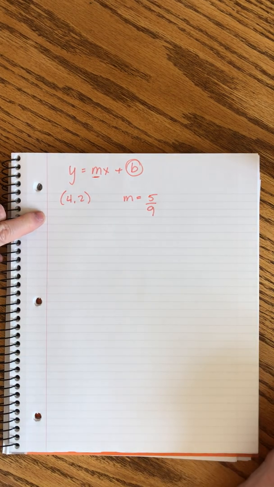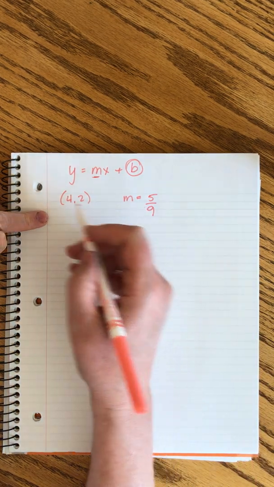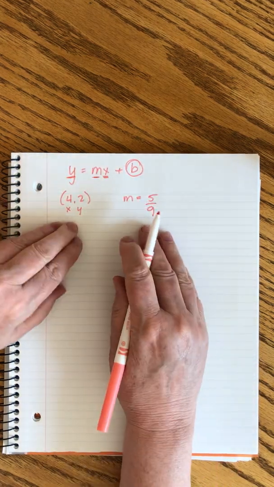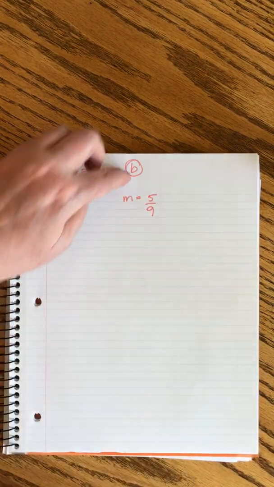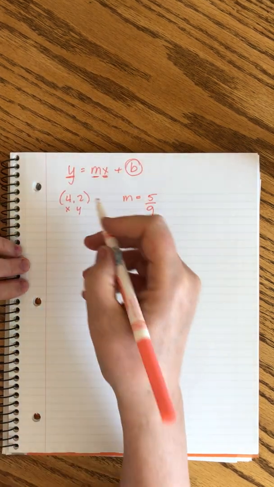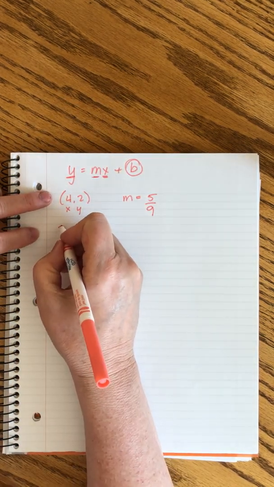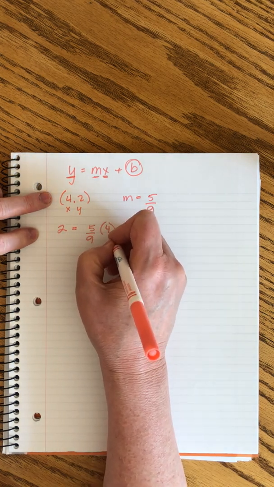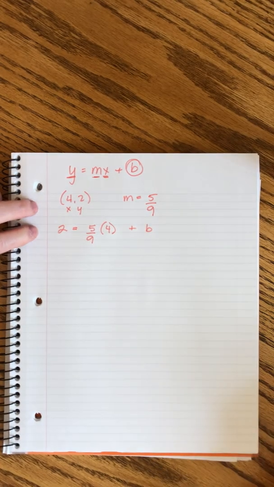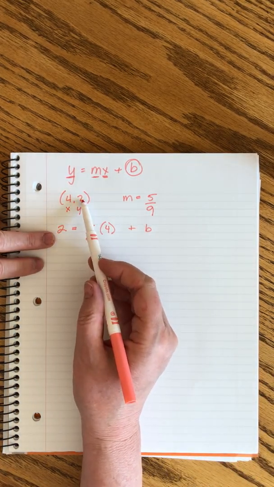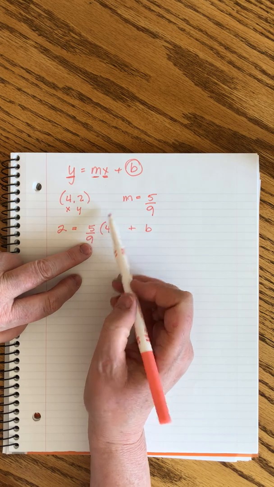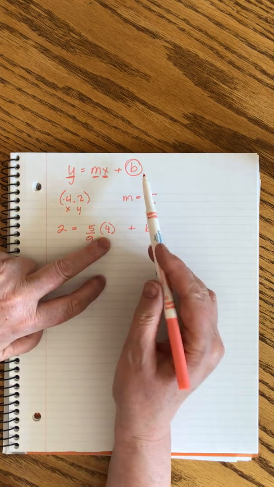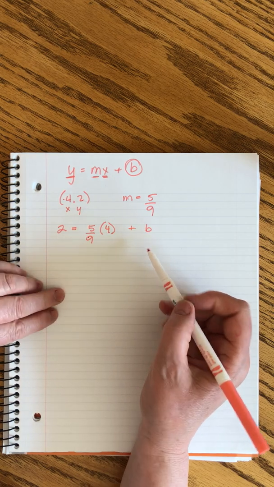We need our y-intercept. We've got the slope, and look, we have a pair of points that we can plug in for x and y. So we're going to take this information and we're going to dump it into this format, and we're going to solve for our unknown, which will be b. So here I go. 2 equals 5/9 times 4 plus b. See how I did that? 2 is the y value. 5/9 is m. x is 4. See, I'm just following this format. And then we're solving for that devilish creature.